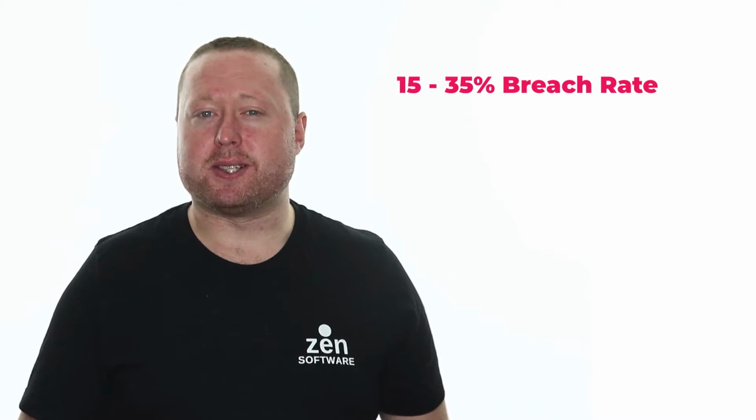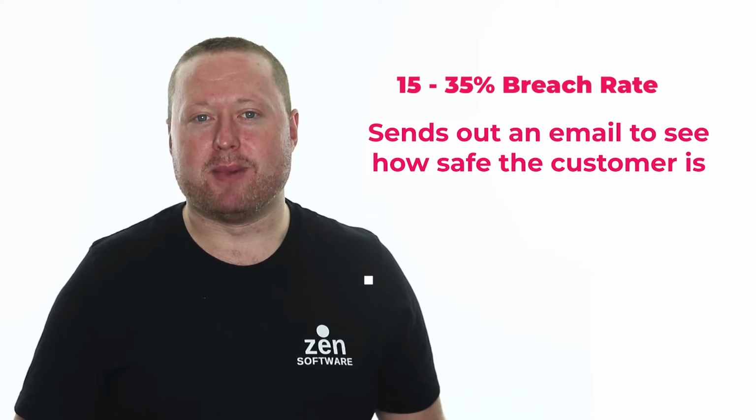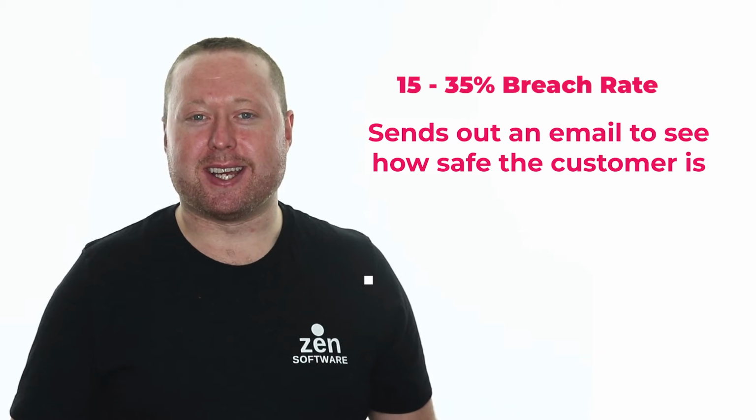Step 3 is sending a spear phishing attack, my best bit. Using a template that carries a 15 to 35% breach rate, usecure will send out an email at your desired time to see exactly how safe the customer really is.